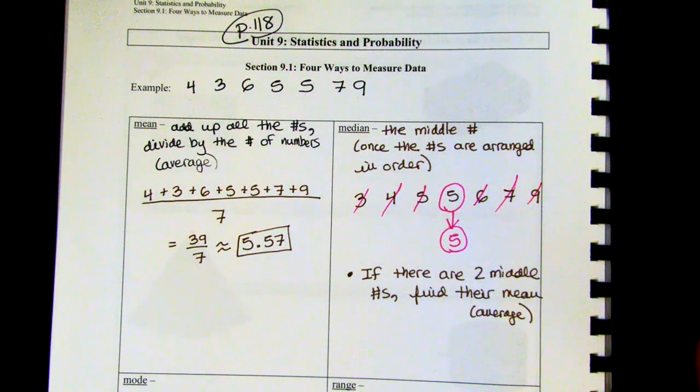Median is the middle, the number in the middle. When you're in the car, that strip down the middle of the road that you're not supposed to cross, because that's where the cars start going in the opposite direction, that's called the median strip on the road. It's the middle, right down the middle.